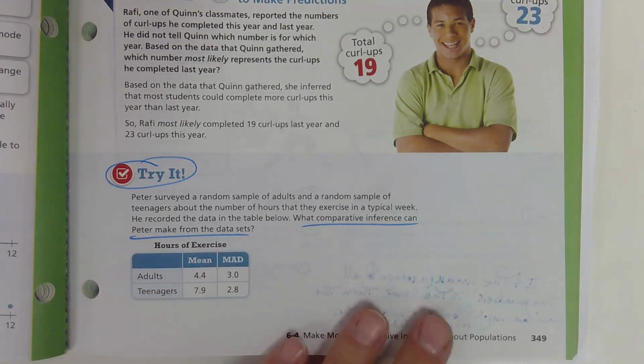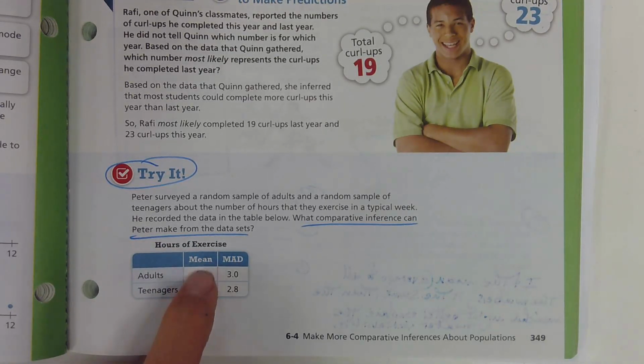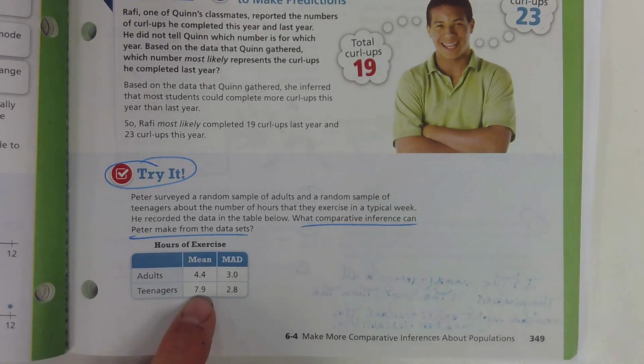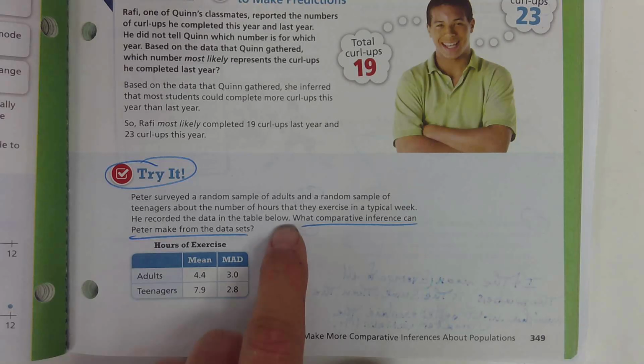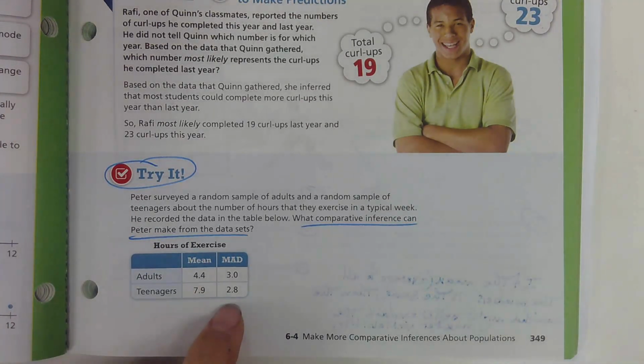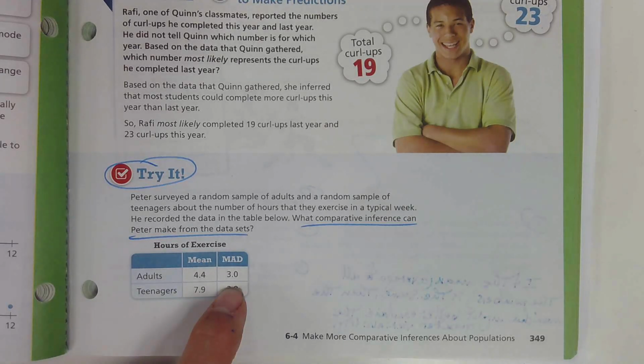So it's not a dot plot at all. It's just some information here. So the mean for adults is 4.4. So they're averaging 4.4 hours that they exercise in a typical week. And teenagers, it's almost 8, 7.9 in a typical week. And the MAD, which is the mean absolute deviation, how far the data is from the mean, it's a little bit tighter for the teenagers and a little further for adults, but not enough to really make any kind of difference.